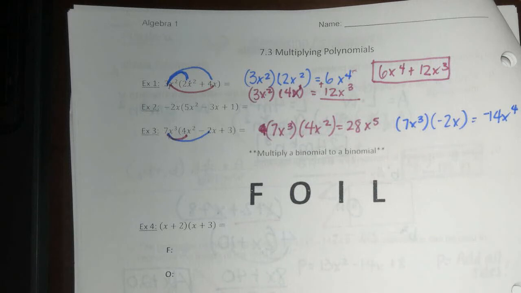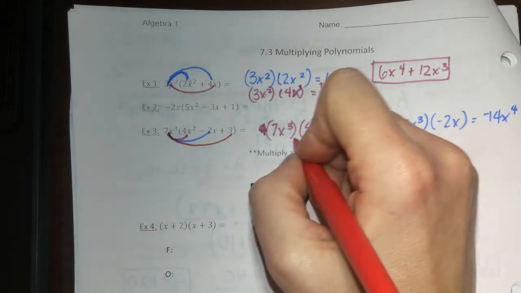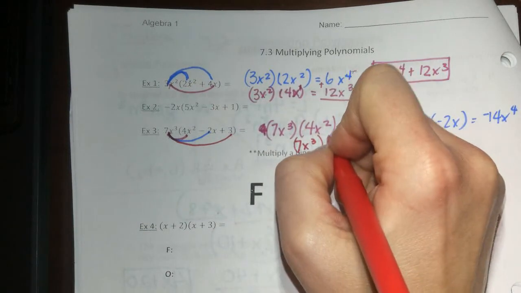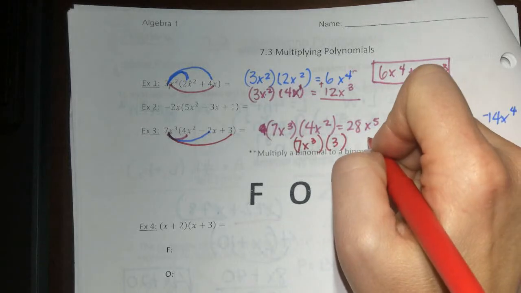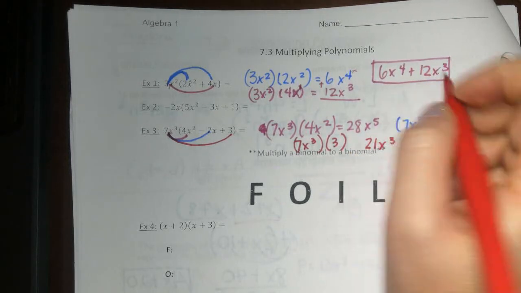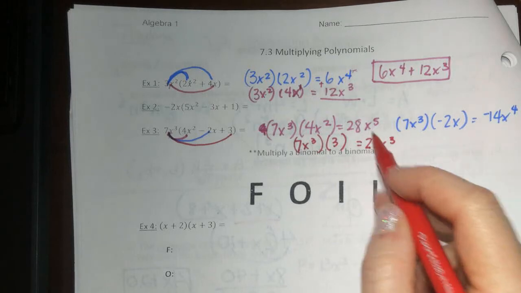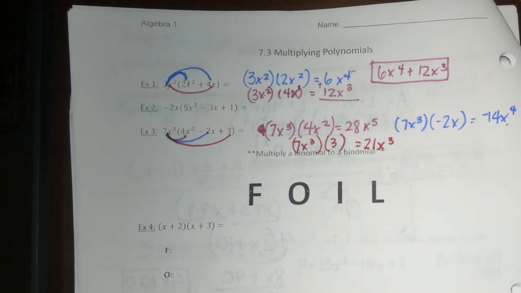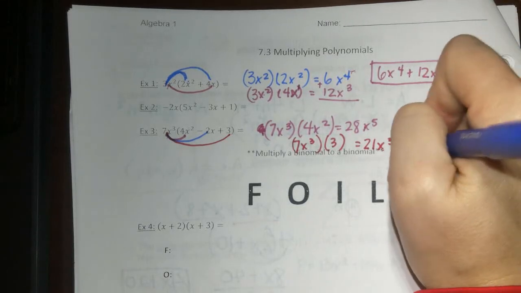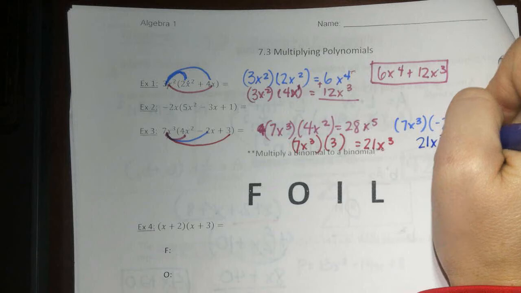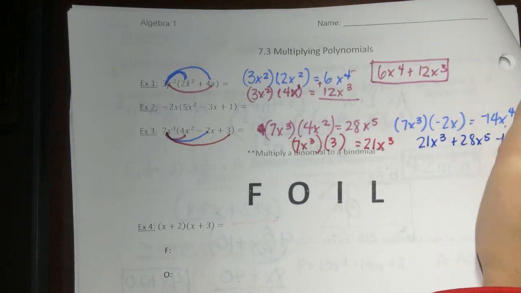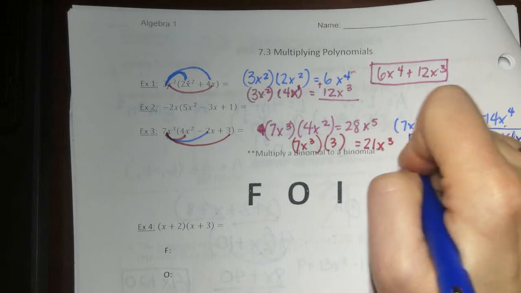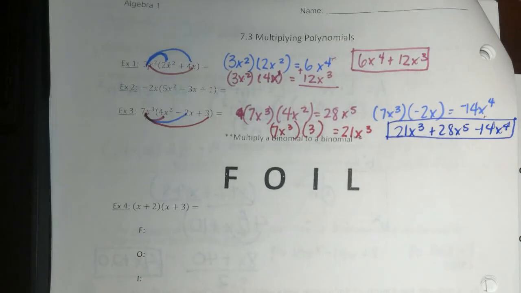All right. And then finally, there are 3 terms in that one. So 7x to the third times 3. That's just going to give you 21x to the third. So our answer includes all 3 of these terms added together. And since they're not the same exponents, they cannot be added together any further.